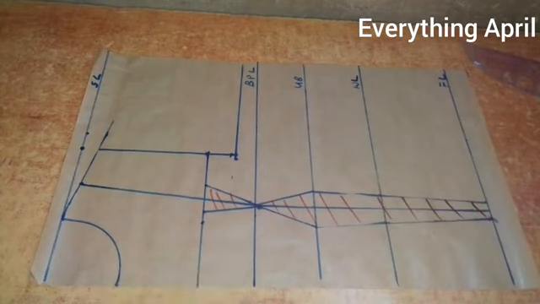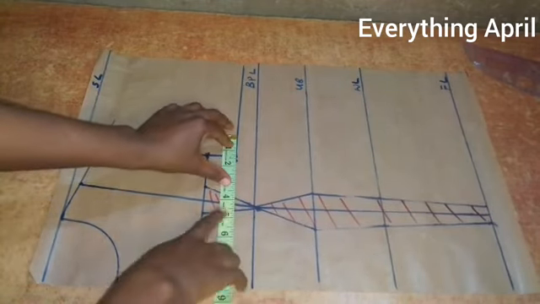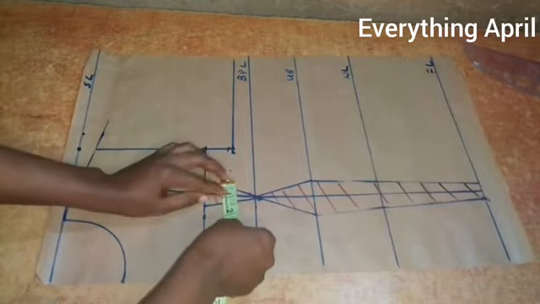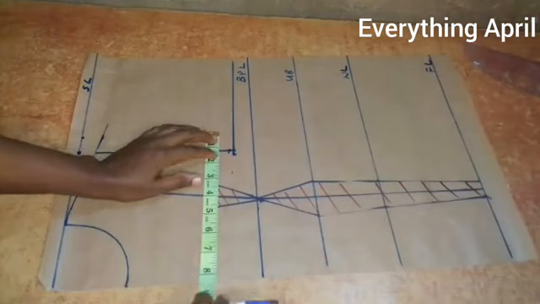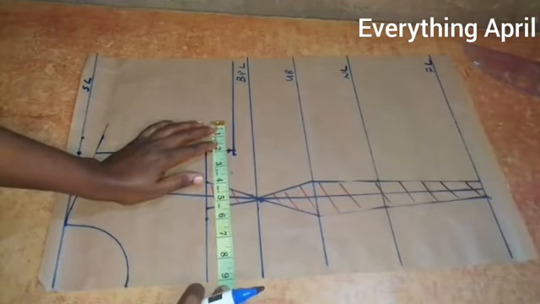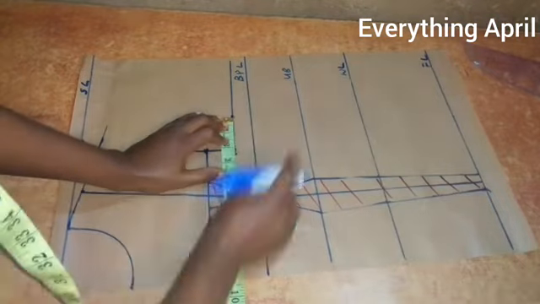Now I'm going to impute my circumference measurement. On the chest line, I'm going to impute a quarter of my bust measurement, and I'm going to check the dart that will be cut off at this point, at the chest line point, which is about 0.75 inches, and I would be adding that to the bust measurement.